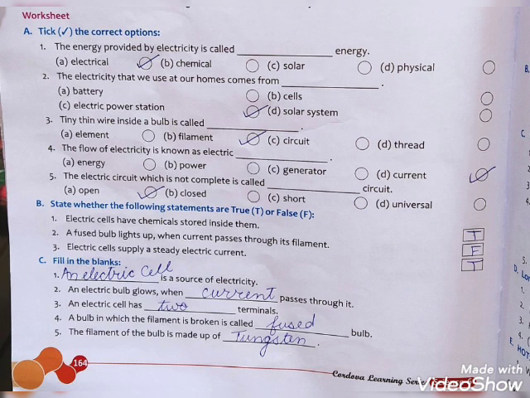Now let's come to the true or false. We have to tell whether the statement is true or false. First one: the electric cells have chemicals stored inside them. We have studied the internal structure of a chemical cell and the different things in it. Chemicals are stored in them. So it is true that electric cells have chemicals stored inside them.